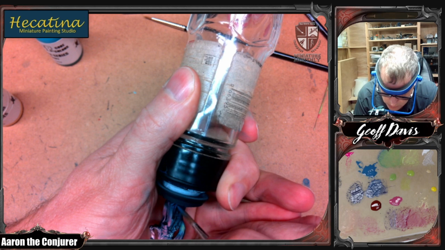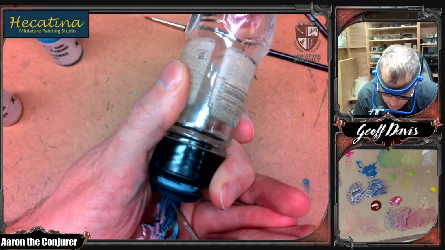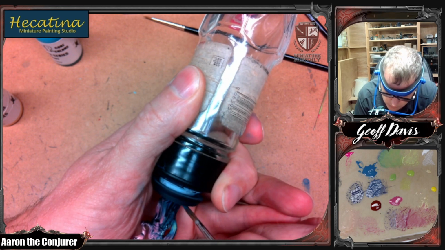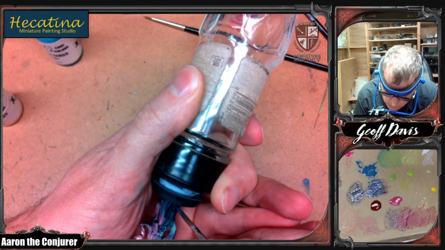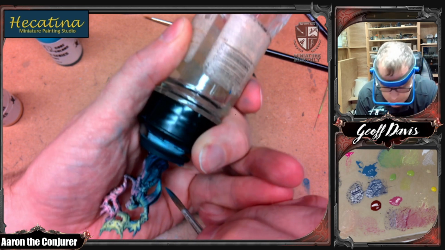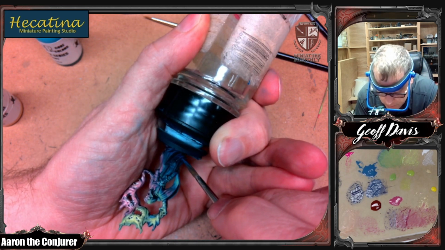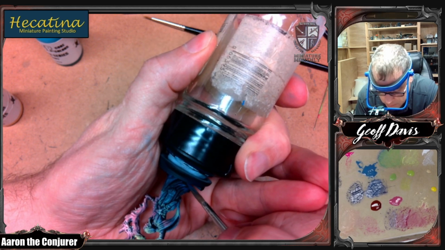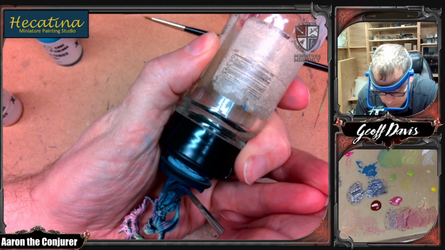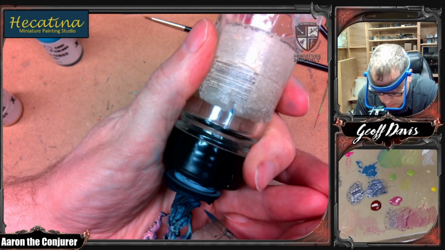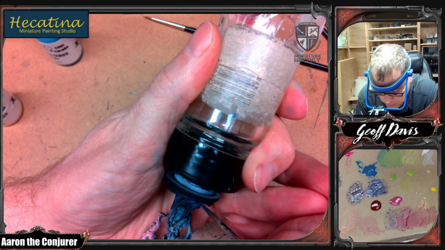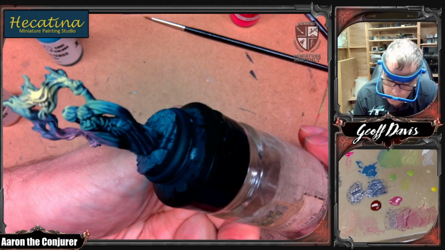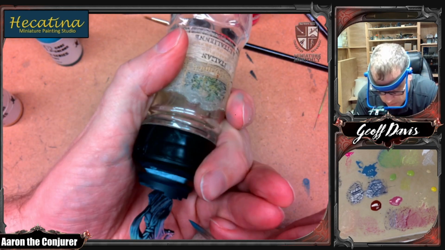You want to focus closer to the bottom where the reflected light will be stronger. Oops, sorry, I'm just drifting a little bit there. And do a little bit of that on the back of the model too if we want.